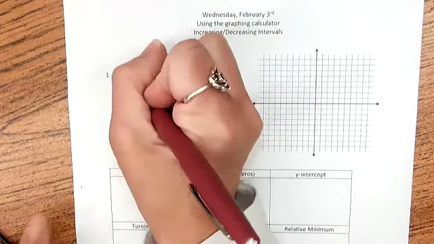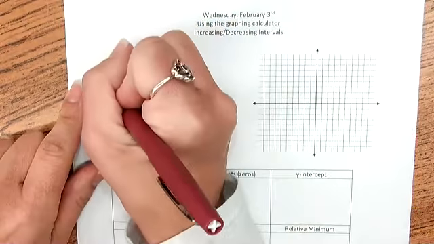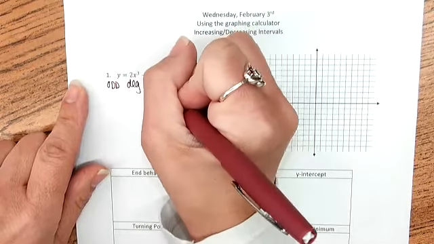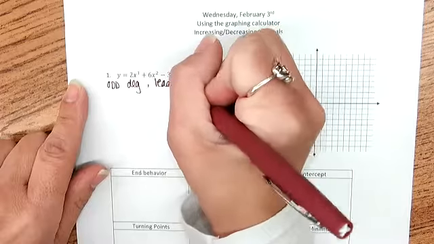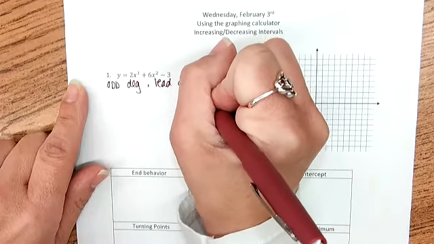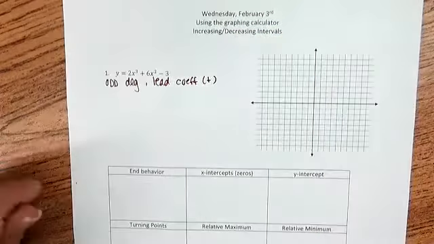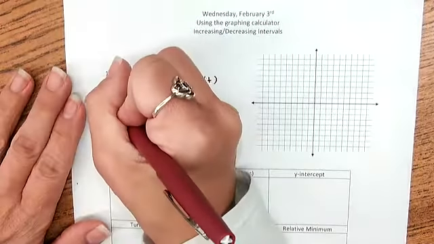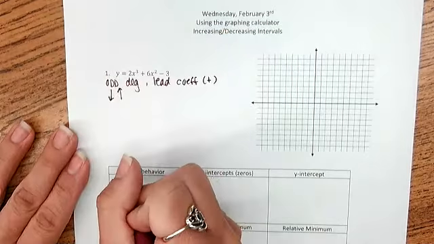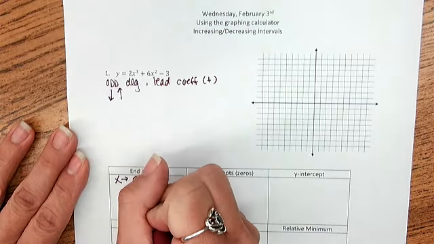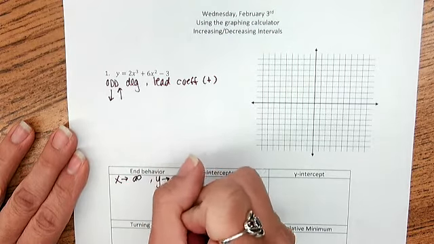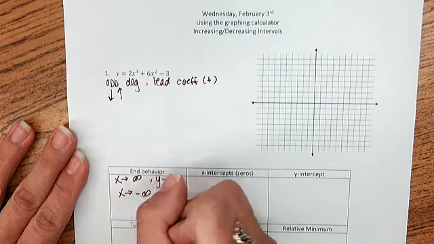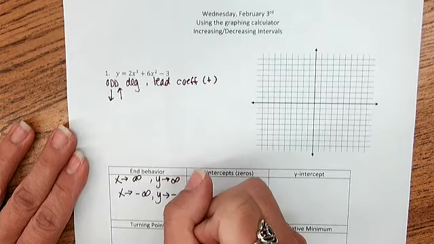The lead coefficient is 2 and the degree is odd. Sorry, the lead coefficient is positive. Odd degree, lead coefficient is positive. This has down, up, end behavior. So as x approaches positive infinity, y approaches positive infinity. And as x approaches negative infinity, y approaches negative infinity.